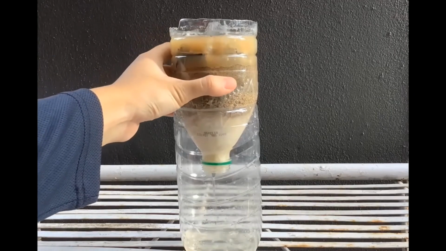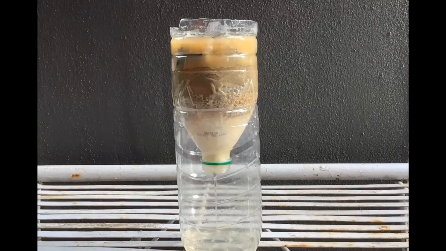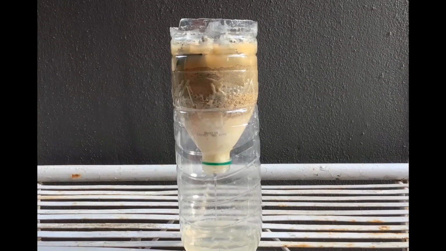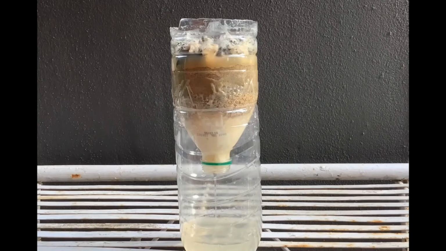Adsorption is different from absorption, whereby adsorption binds impurities chemically on the surface of the charcoal filter rather than physically absorbing them. The layers of filter after that are fine sand and coarse sand. Fine sand filters out fine impurities while coarse sand filters out large muddy particles. The cotton pads are there to ensure that all these layers don't fall into the clean water.